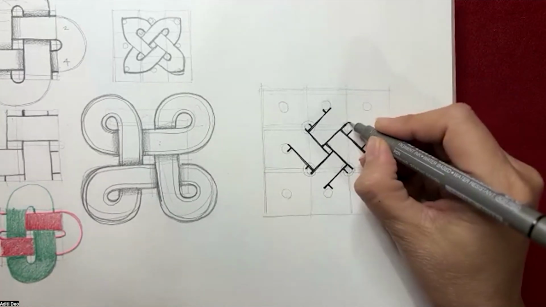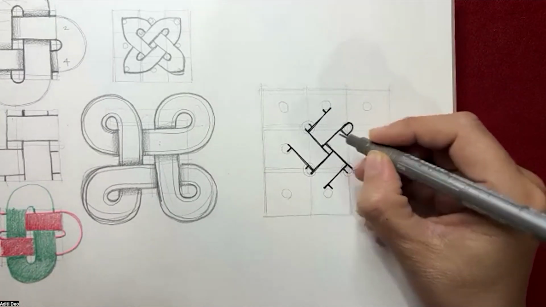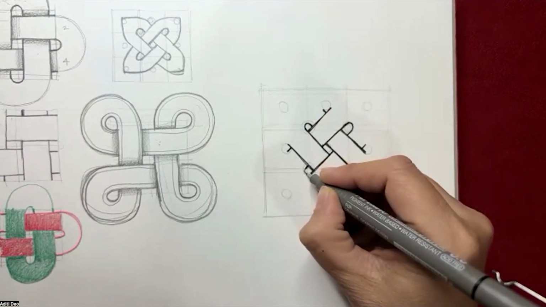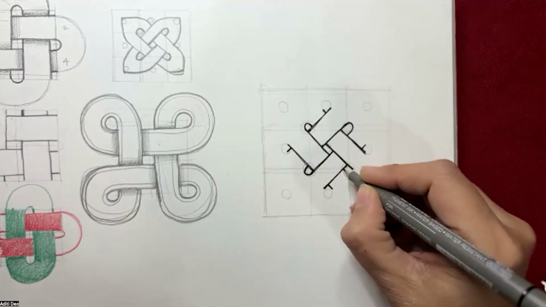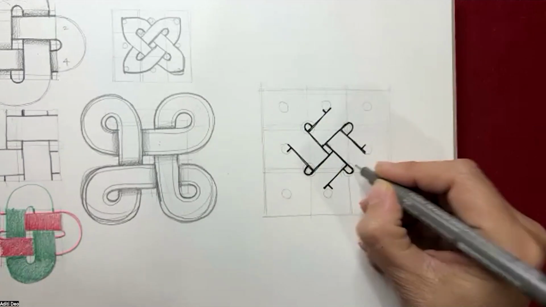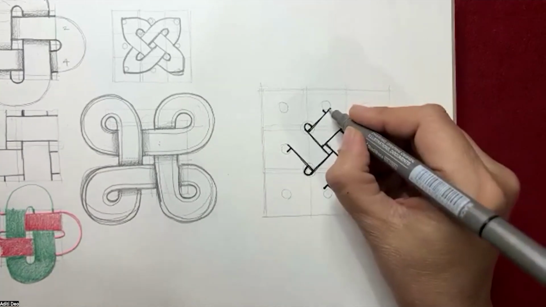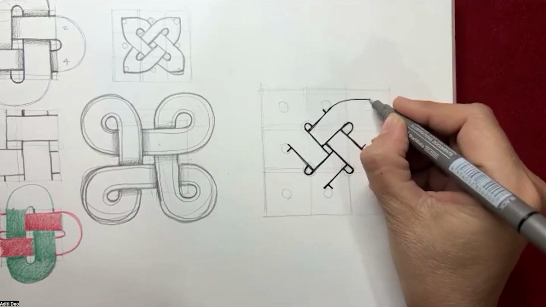Now I'm going to connect the inside lines together. And now extend this outward like this.